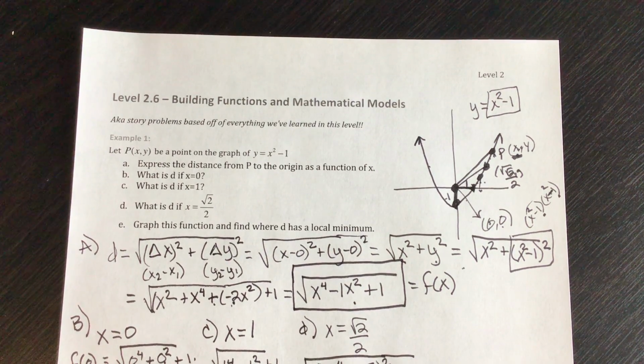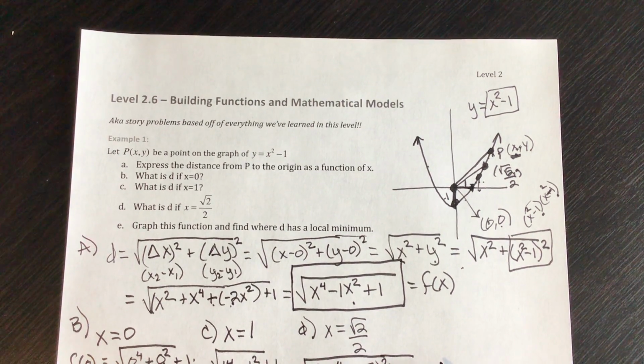So when I simplify these, the square root of 2 over 2 times itself 4 times. This would be the square root of 2 times the square root of 2 times the square root of 2 times the square root of 2, which is the square root of 16, which is 4.